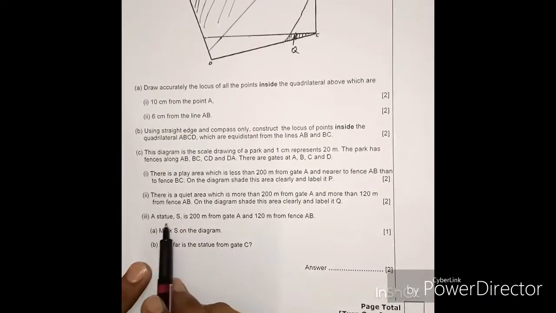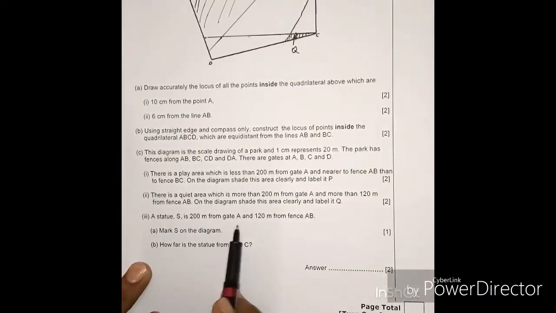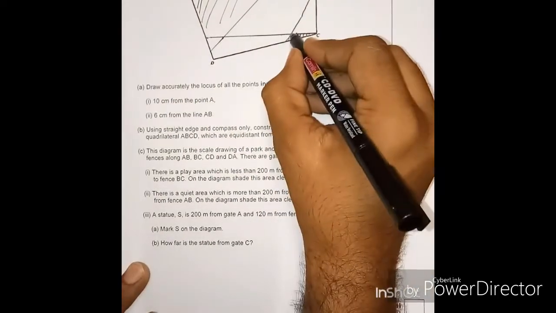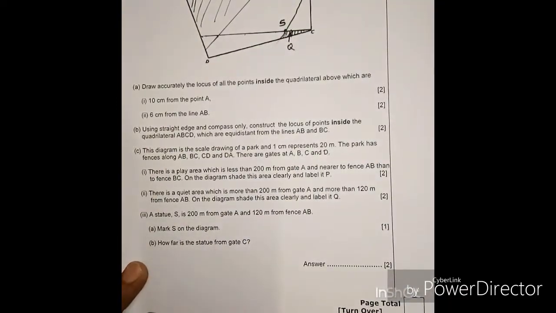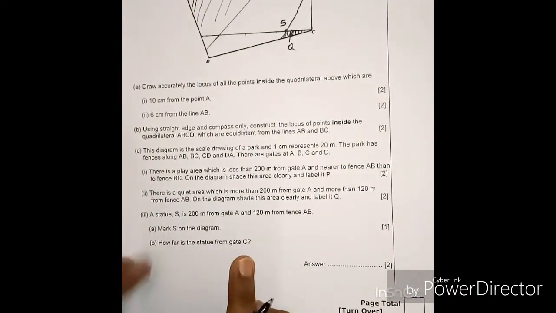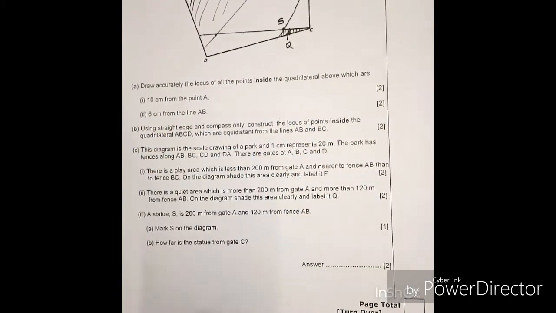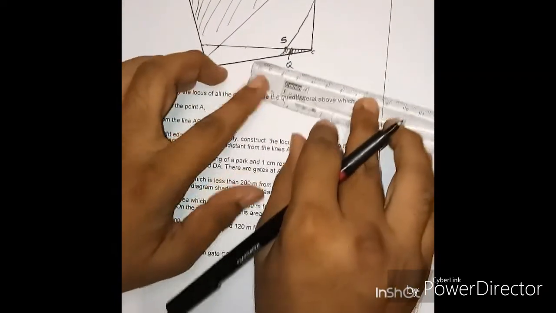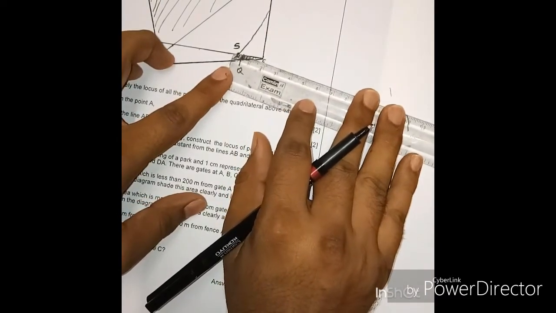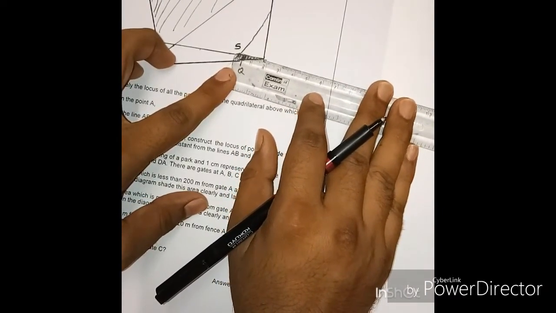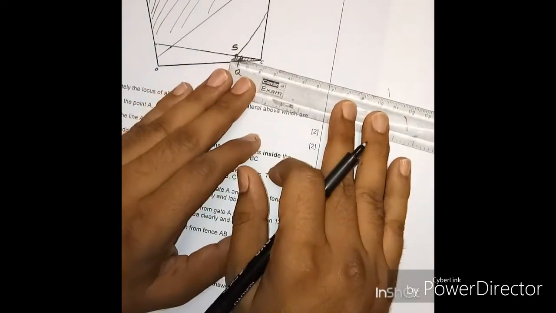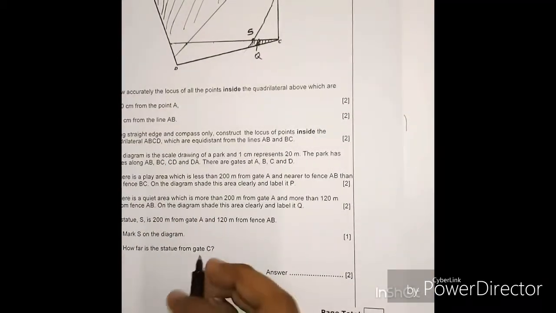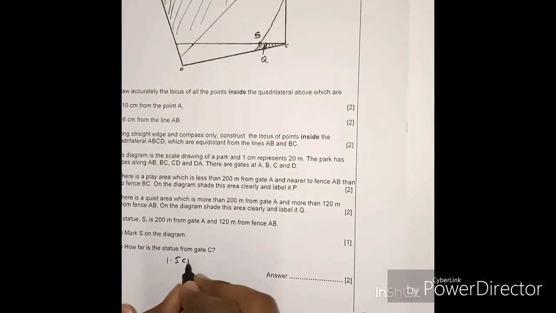Okay, third question. A statue S is 200 meter from gate A and 120 meter from this. That means the intersection of these, and we will name this as S. Now, how far is the statue from gate C? So first we'll find the distance in centimeter. The distance between S and C is near about 1.5 centimeter.